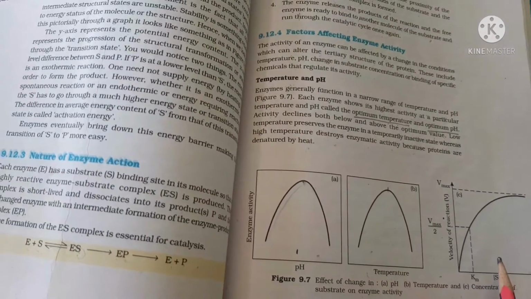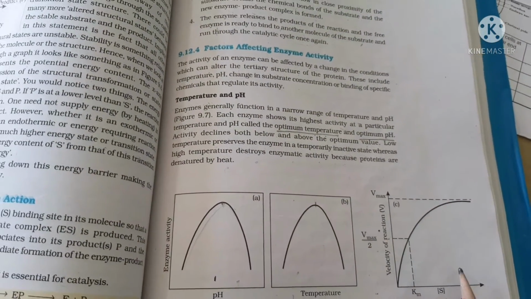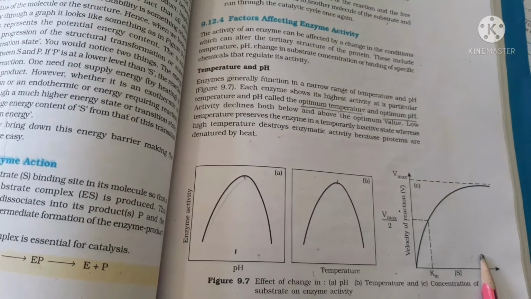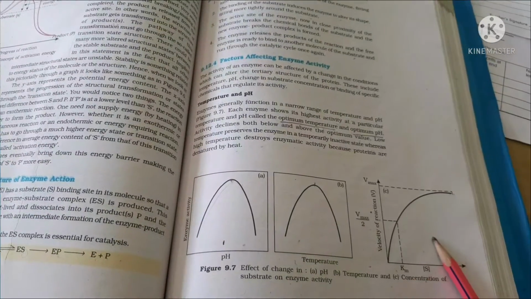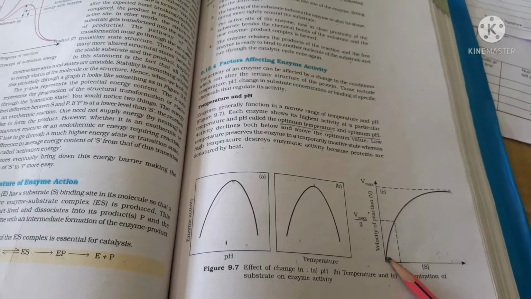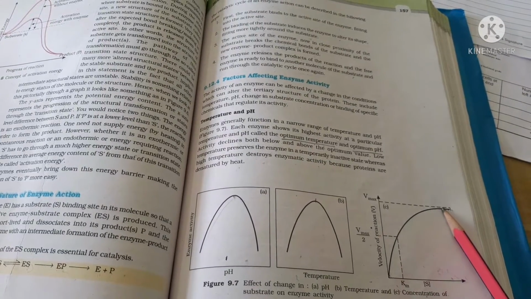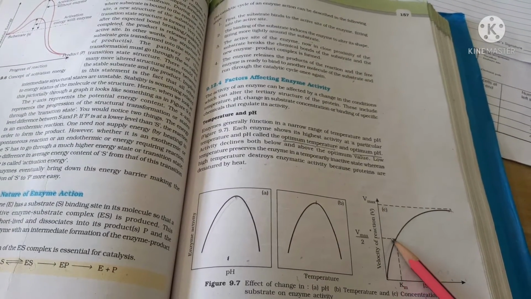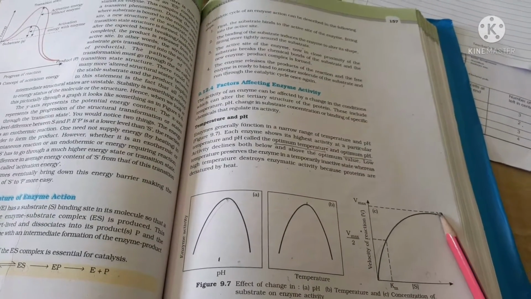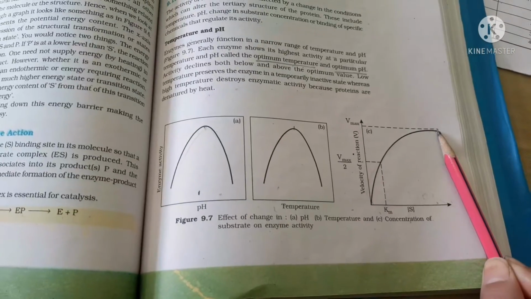The next factor that may affect the enzyme activity is the substrate. The amount of substrate present may determine the binding of the enzyme. See here in this graph, the amount of substrate determines the formation of the enzyme substrate complex. The more the amount of substrate, the rate of reaction goes on increasing. It means the velocity of reaction increases with the presence of substrate up to a certain point, which is called Vmax, velocity at maximum.